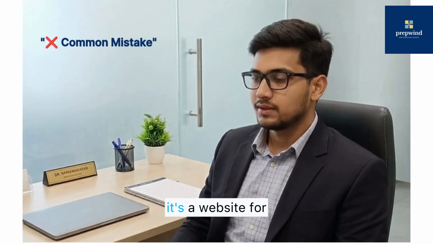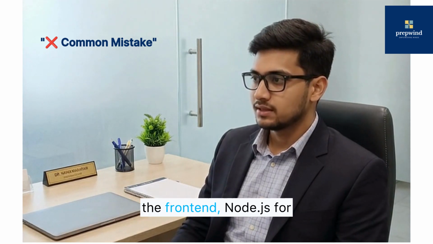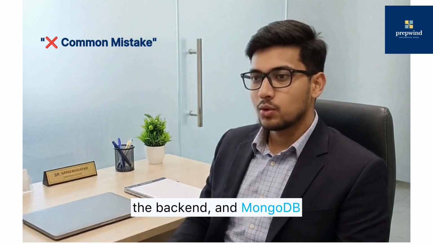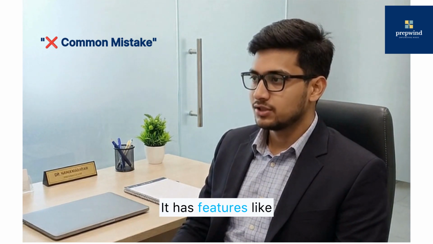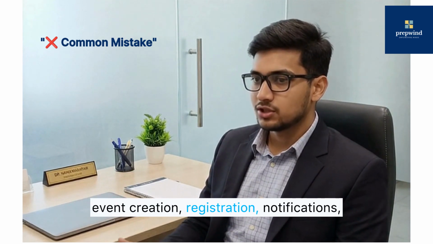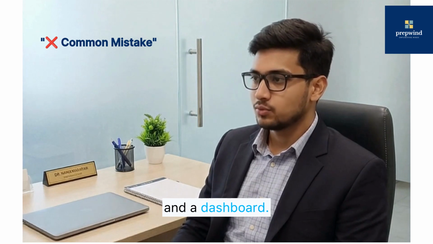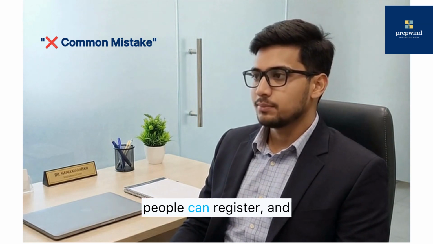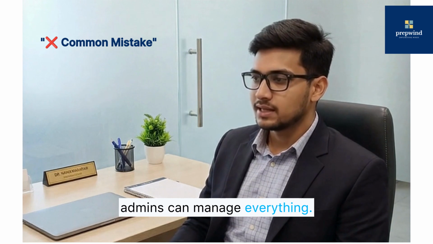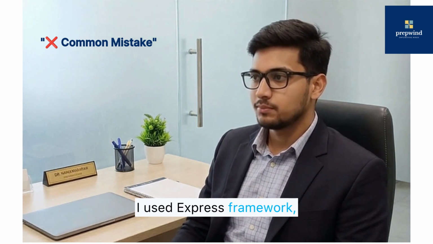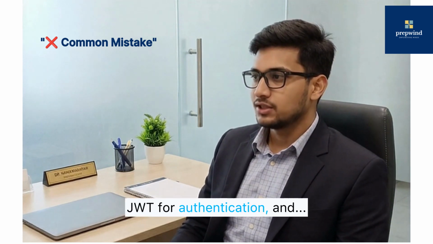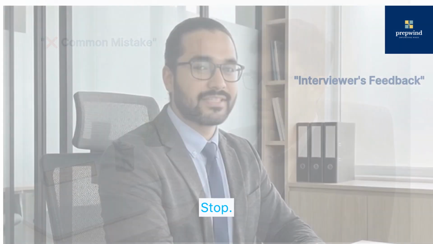Okay, so it's a website for managing campus events. I use React for the front end, Node.js for the back end, and MongoDB for the database. It has features like event creation, registration, notifications, and a dashboard. Users can create events, people can register, and admins can manage everything. I used Express Framework, JWT for authentication, and we deployed it on Heroku. Yeah, that's the project.